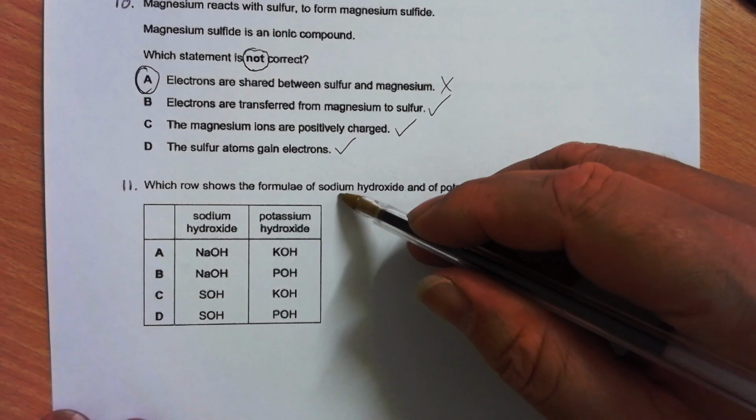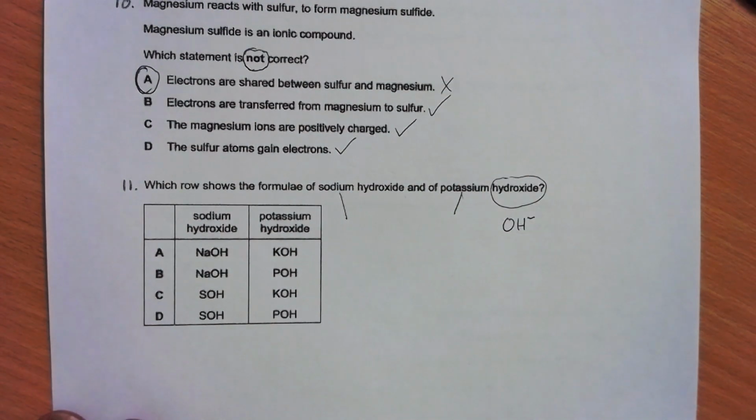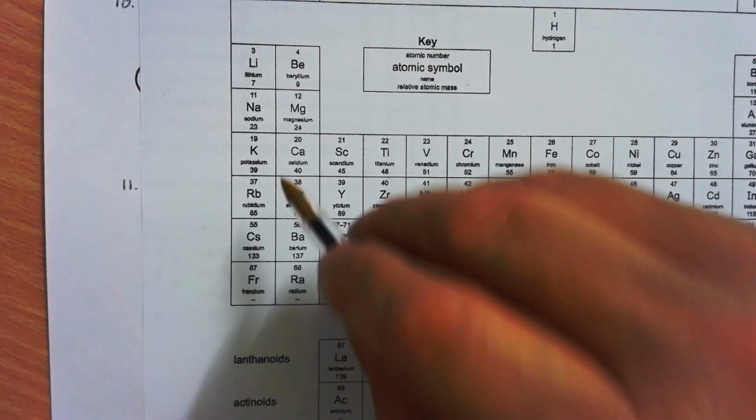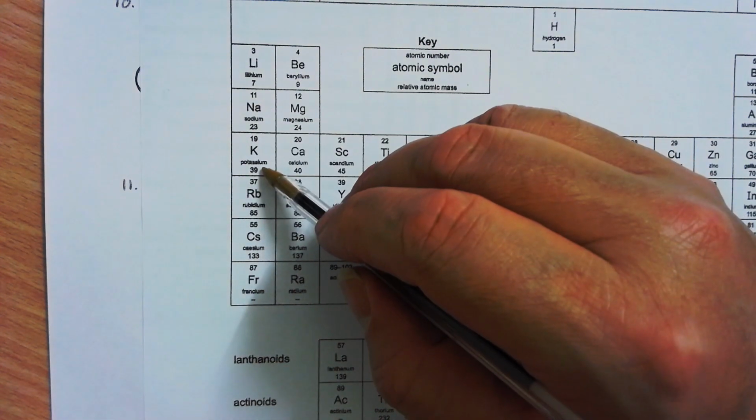So what we need to do is look at the names of the metals and look at the symbols. If we look for potassium and sodium on our periodic table, there's sodium, it's Na. Potassium is K.